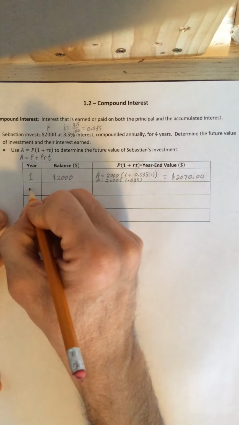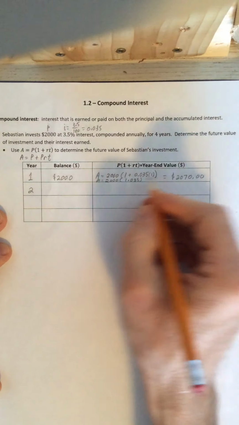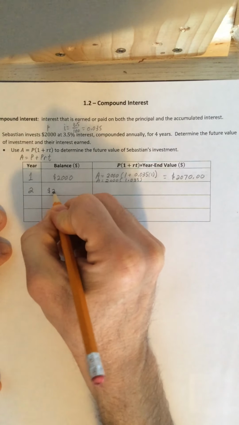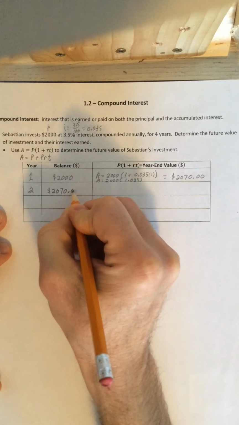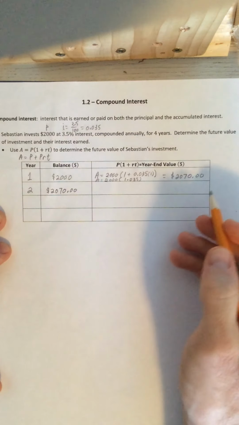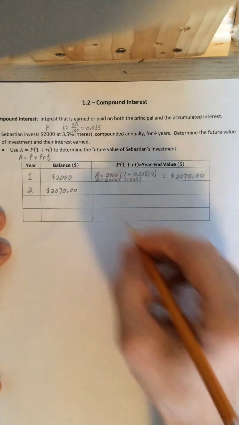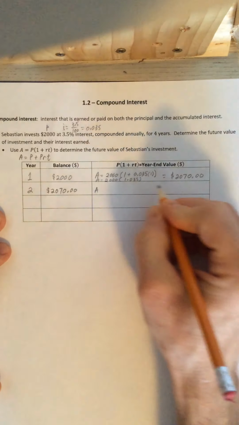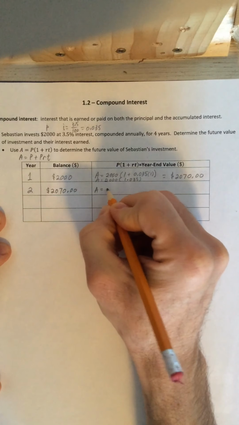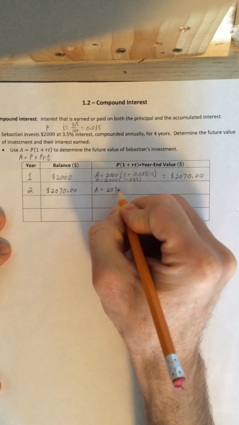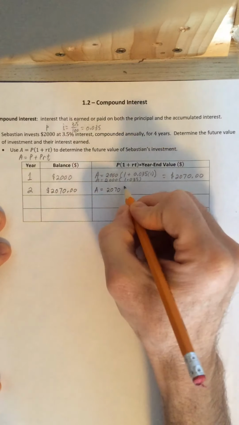Now with compound interest in year 2, his starting balance will now be $2,070. So he's going to actually earn interest on this $70 as well. So we go to this year and we calculate the year-end value of his investment. We're going to change the principal to be $2,070.